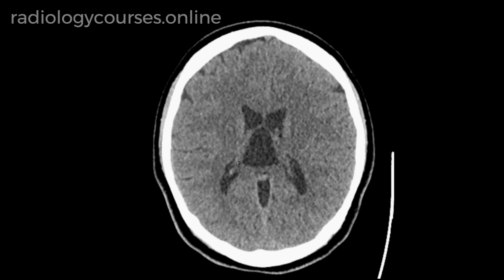Now the question is, is it cavum veli interpositum or is it something else? So what happens is, if the transverse dimension is more than 1 centimeter, which is present in this case, then we call it a cyst rather than cavum. So now we call this cavum veli interpositi cyst rather than cavum veli interpositi itself.